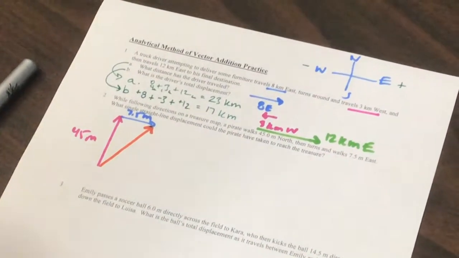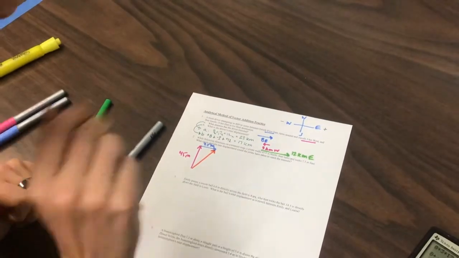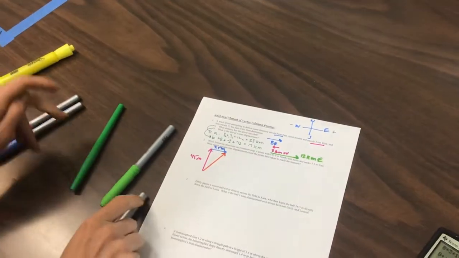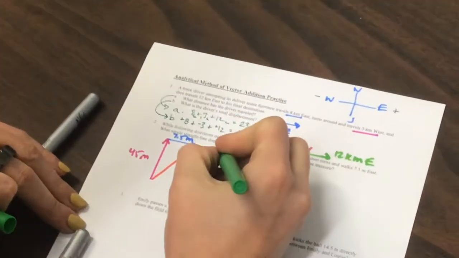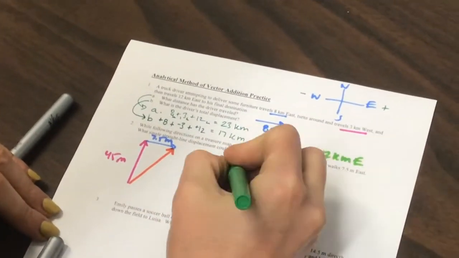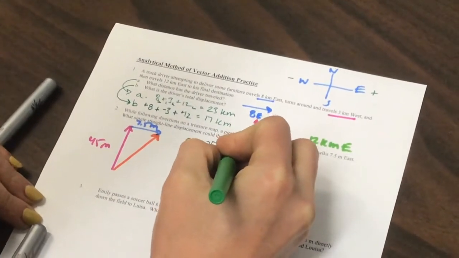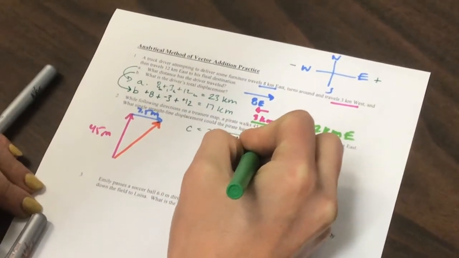There's 2 parts to this. Figure out what the magnitude is, as well as find the direction. So let's start off by finding the magnitude. So I can just do a squared plus b squared gives me c squared. So I'm going to say 45 meters squared plus 7.5 meters squared.